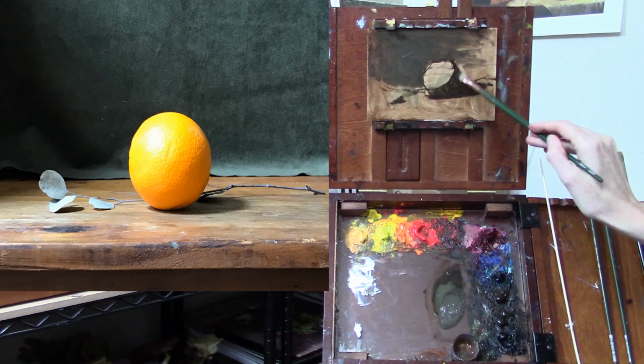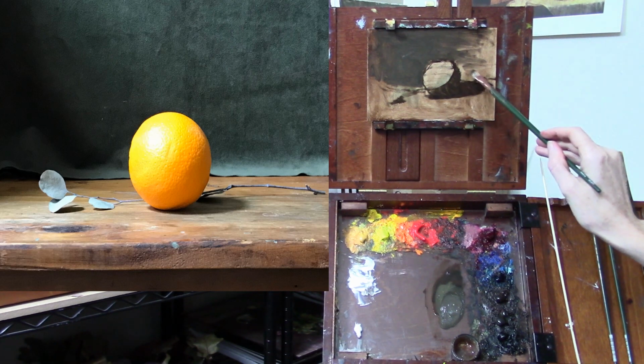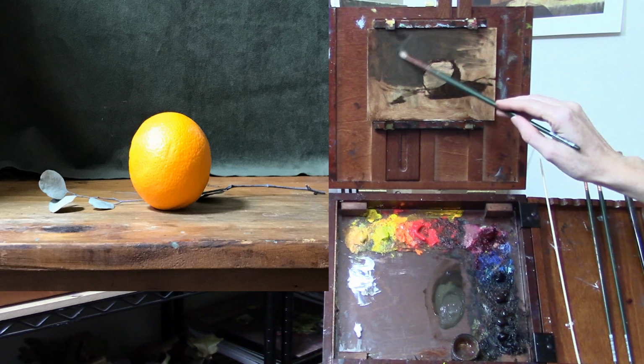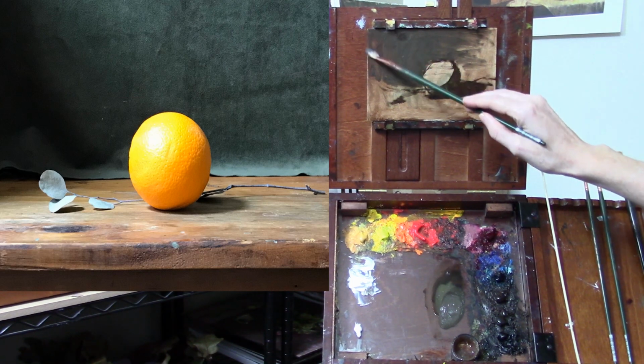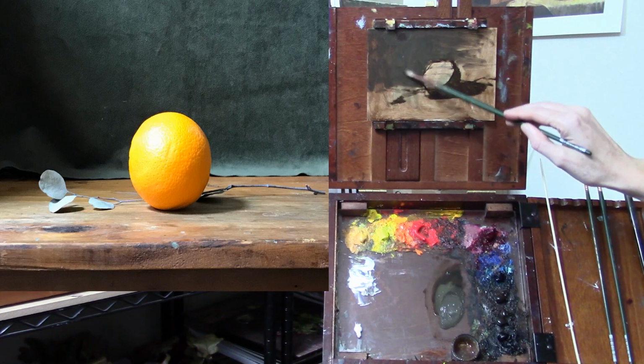But I like that light reversal there. So light against dark here, dark against light here. That automatically brings in some more visual interest to the picture.